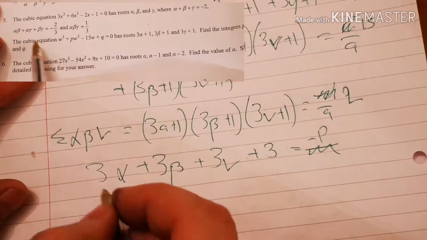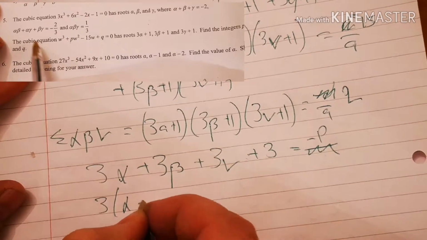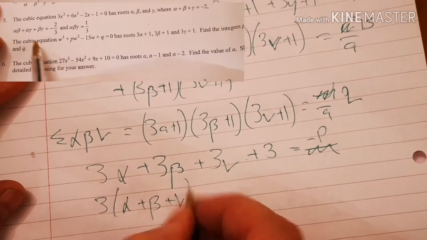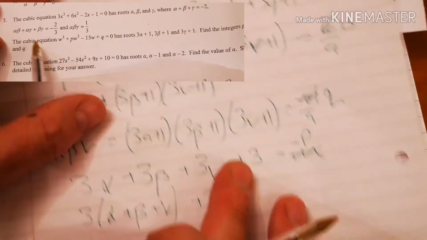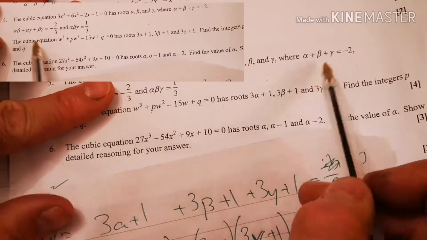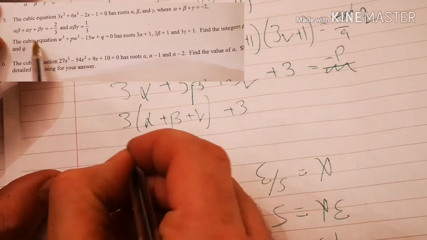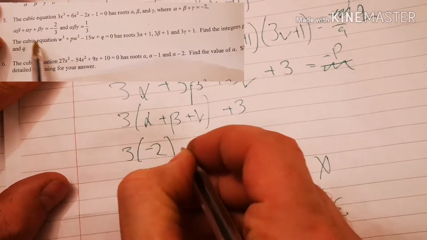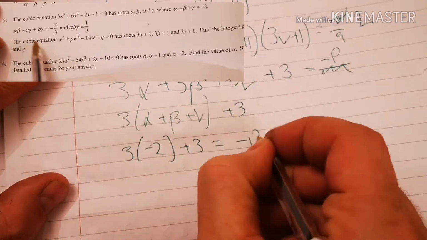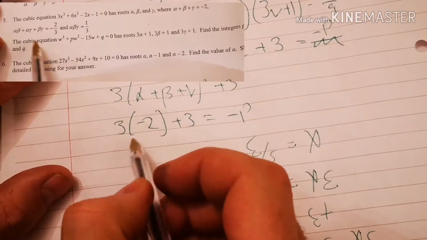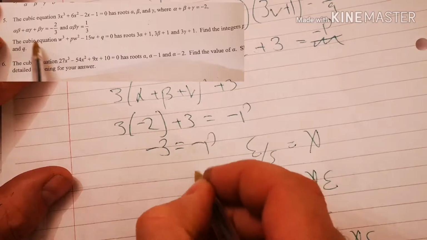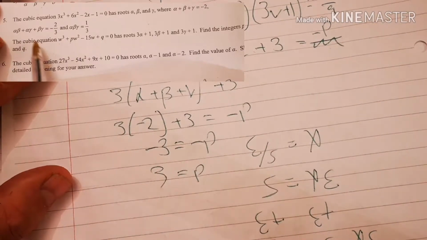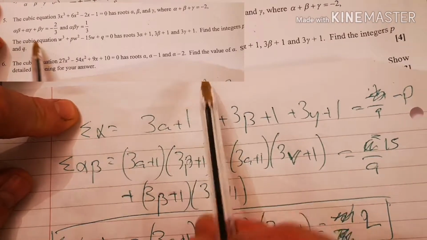If I factorise this, I get 3 lots of alpha plus beta plus gamma, plus 3. Now, alpha plus beta plus gamma was given to us in the question: it is minus 2. So I can change this to 3 times minus 2 plus 3 must equal minus p. 3 times minus 2 is minus 6, plus 3 is minus 3, so minus 3 equals minus p, so p has to equal 3. Worked out what p is. Now I'm just going to move on to the q.